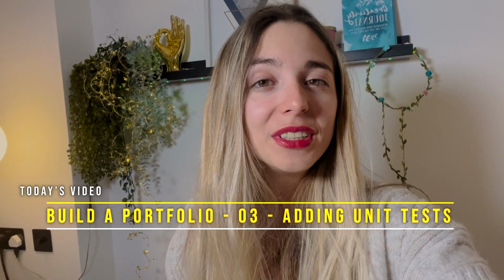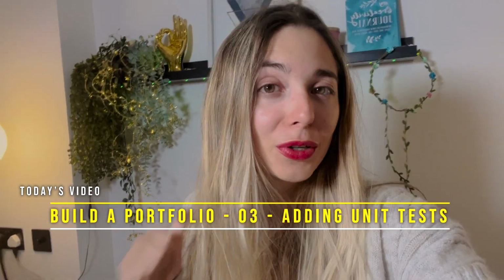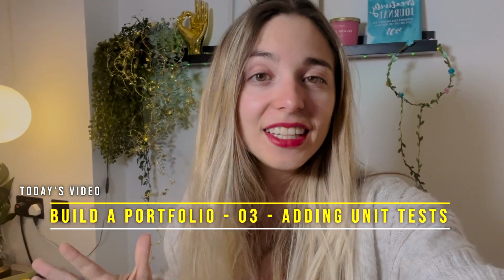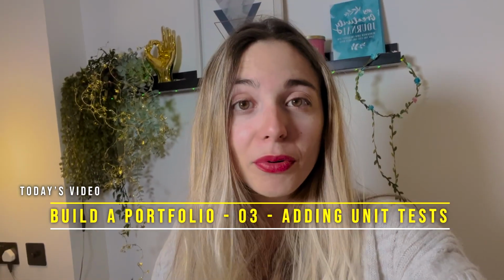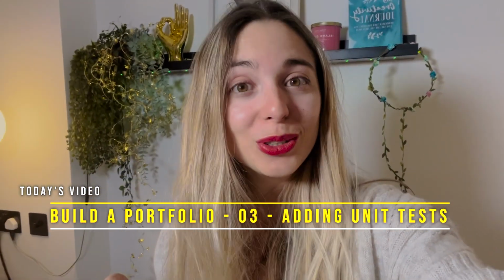Hello everyone, today we'll continue where we left off last week and focus on improving the reliability of our portfolio website by adding unit tests. We are going to use Jest and Testing Library, two really powerful tools for writing and executing tests in JavaScript environments.